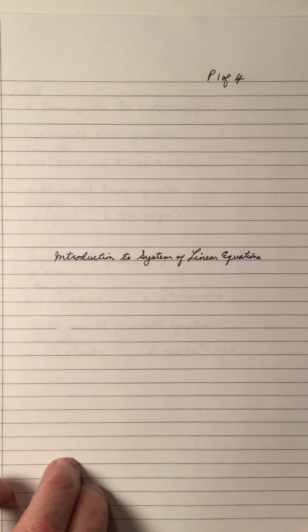This is a new unit that I'm starting, and just to explain what a system of linear equations is, just an introduction.